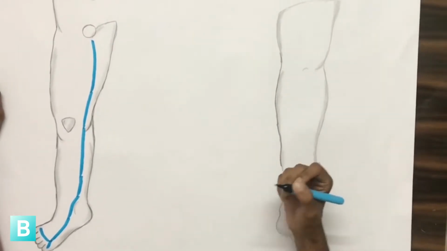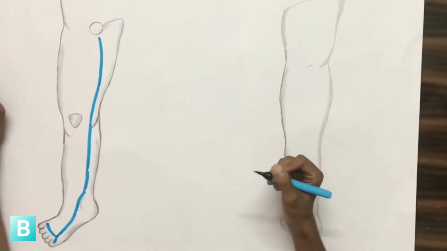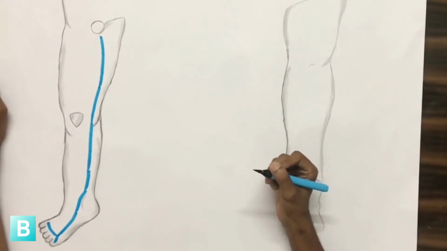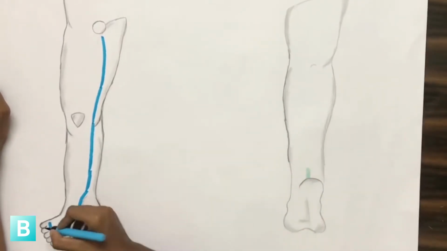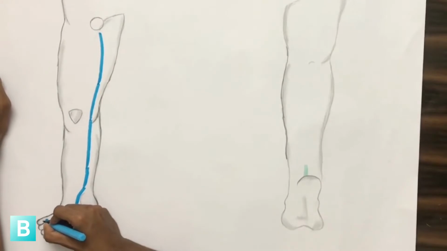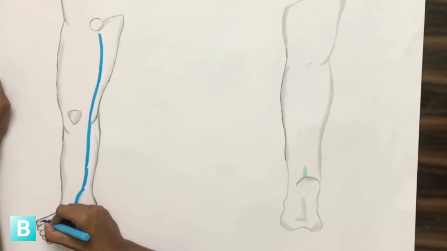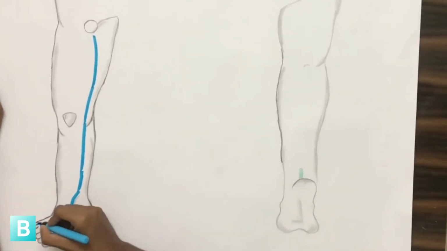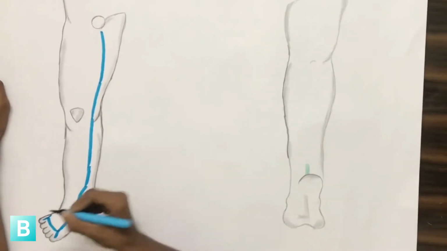Now we'll be talking about the short saphenous vein, or the small saphenous vein. The small saphenous vein is formed from the union of the lateral end of the dorsal venous arch along with the lateral vein of the little toe. This results in the formation of the short saphenous vein.